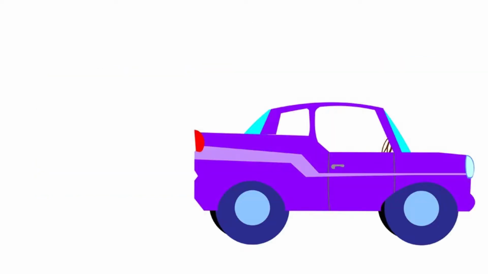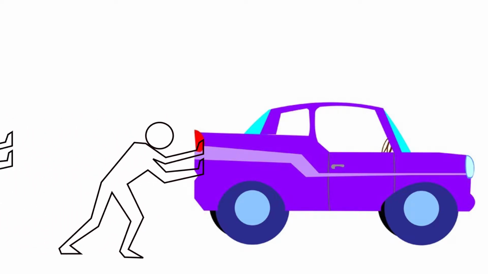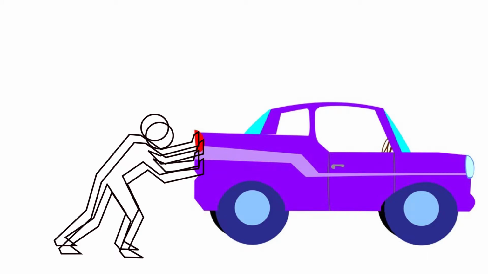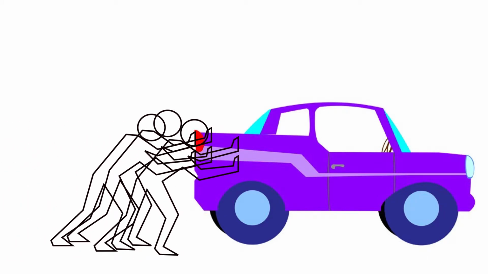Here's a simpler way of looking at it. Let's assume a car is broken down and we need to move it out of the way. One person isn't strong enough to move it, so we recruit a second. And if we still can't move it, then we recruit a third person. Basically, we continue recruiting until we can move the car.